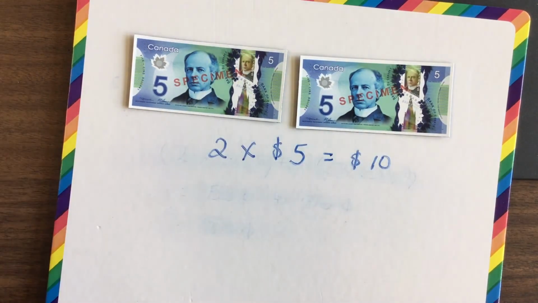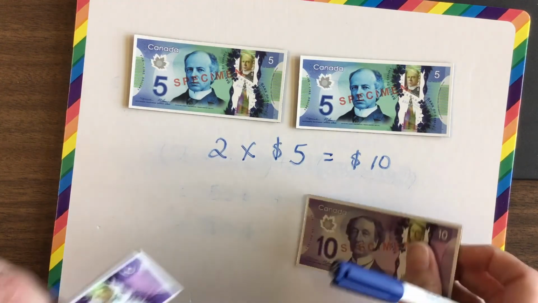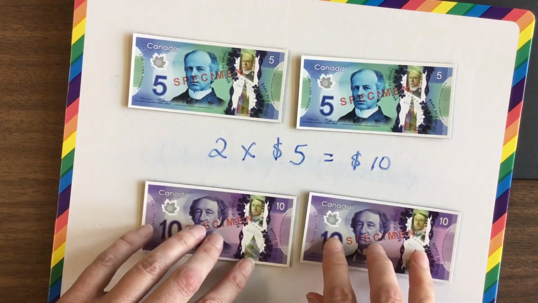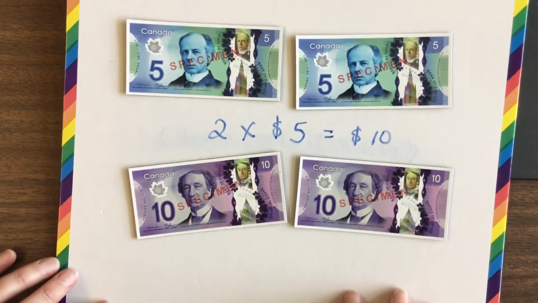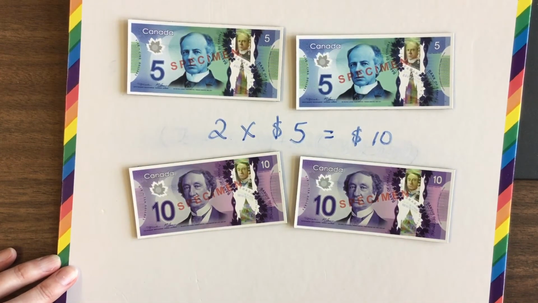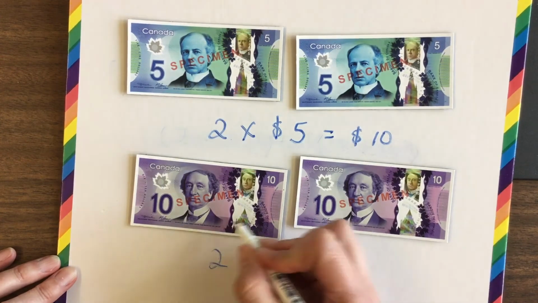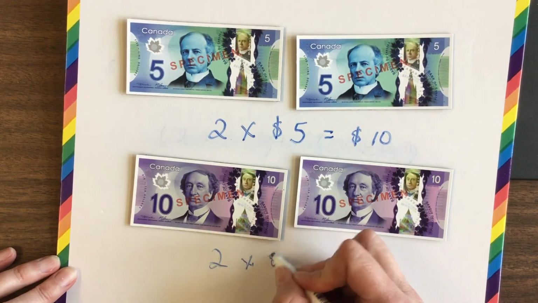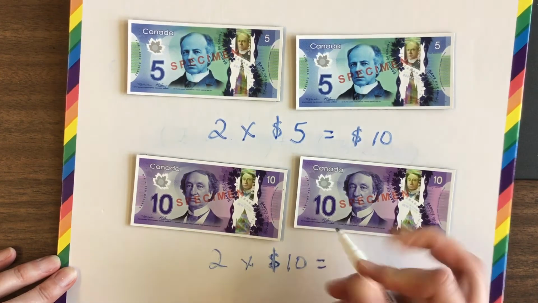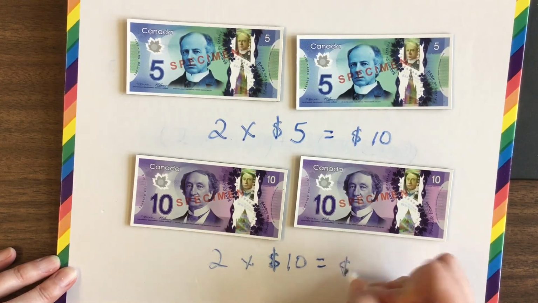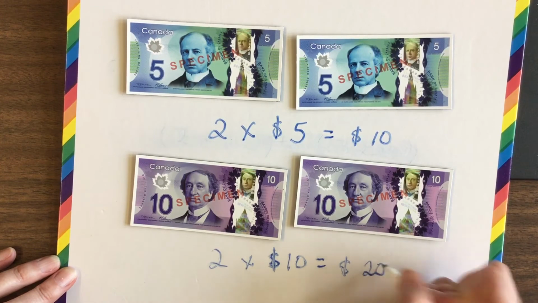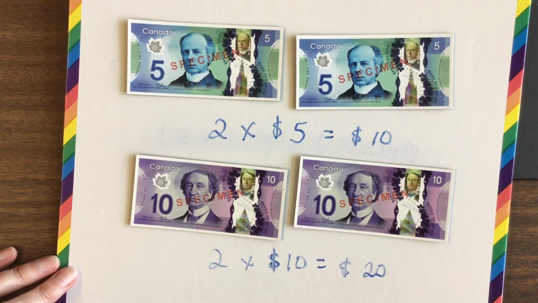What if I have 2 $10 bills? What's the equation for this one? Well, how many groups? First, 2 times, and what's the value of each bill? It's $10. That didn't look very good. What's that equal? Did you say $20? Because you are correct. All right, so that'll take you into question number 6.